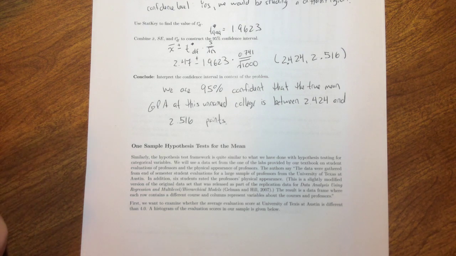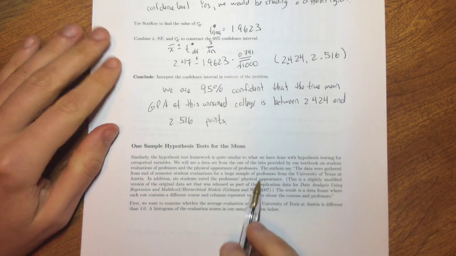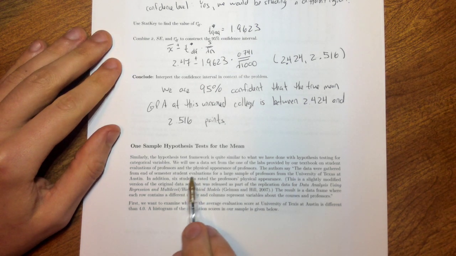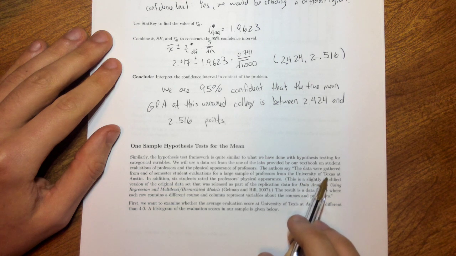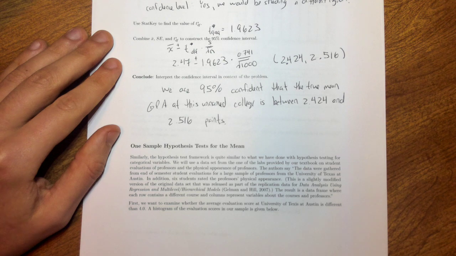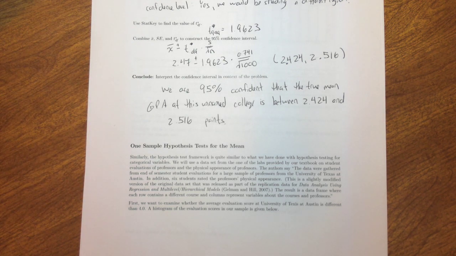And so what these researchers did was they collected some student course evaluations from the University of Texas at Austin. And in addition to those course evaluations, they also asked a separate panel of students, students that the professors didn't have in class, to rate their attractiveness using some different metrics. For now, we're ignoring that attractiveness variable, and we're just going to focus on the course evaluation scores.